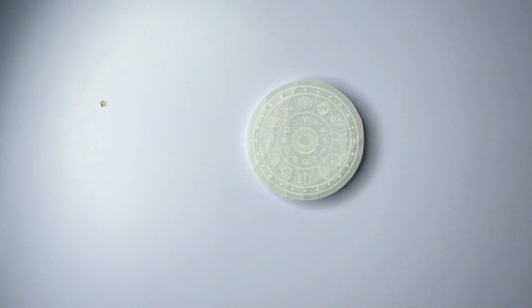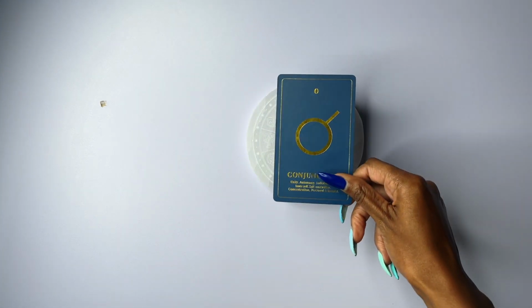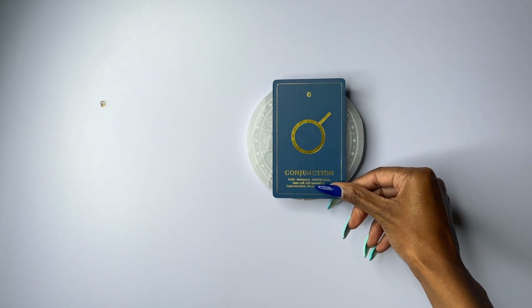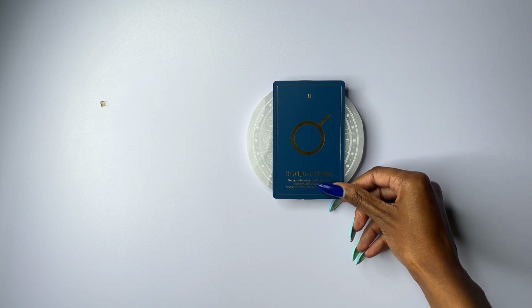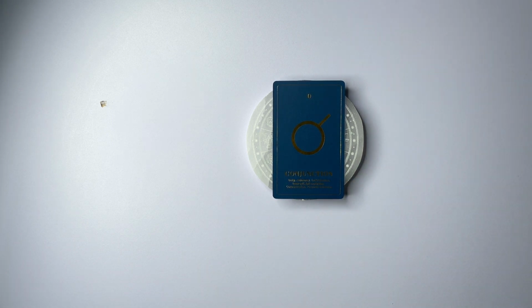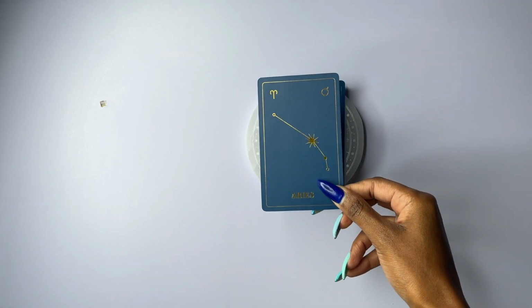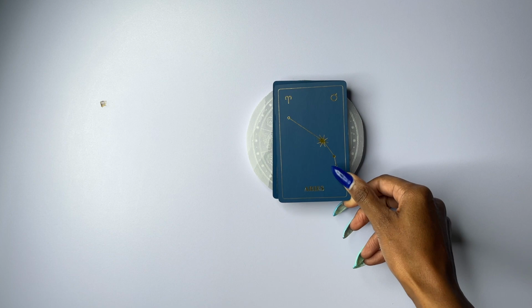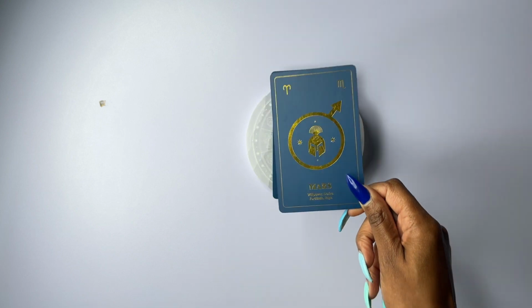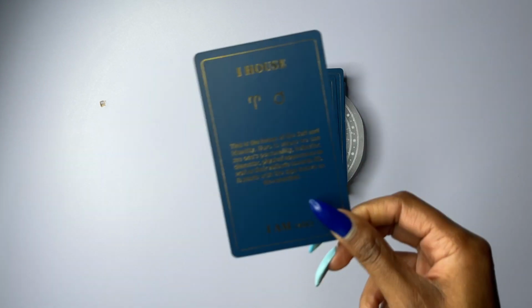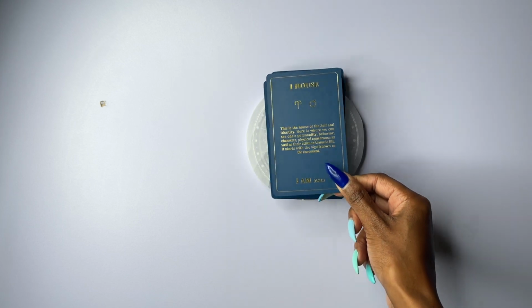First up, we have the conjunction. The conjunction is when two planets meet at 0 degrees or within 8 to 10 degrees of the 0 degrees. This is when the zodiac wheel is divided by 1. 1 is represented by unity. This brings with it the zodiac sign Aries. And of course, Aries is ruled by none other than Mars, and that also includes the first house.